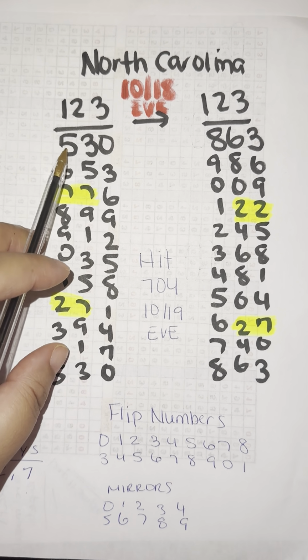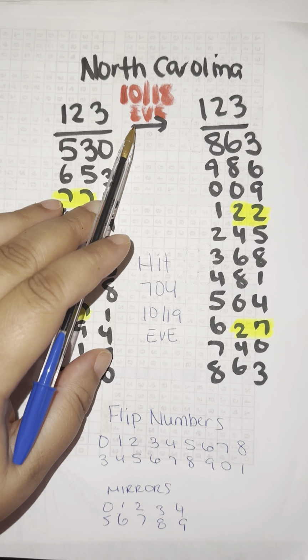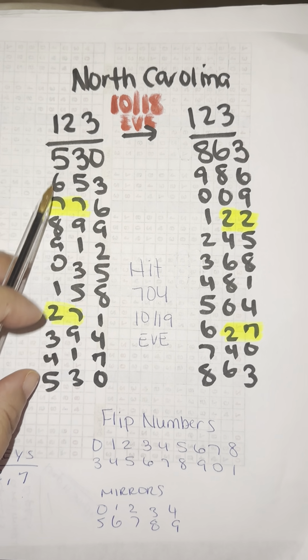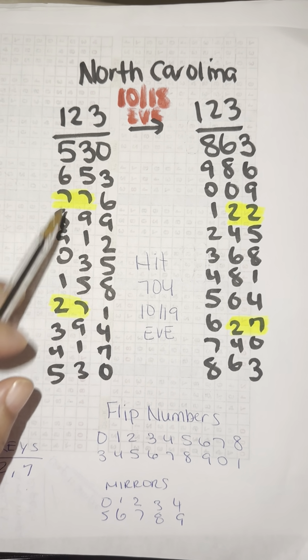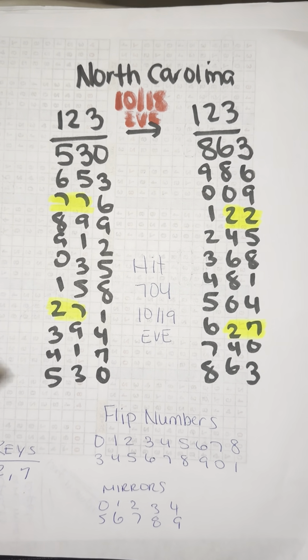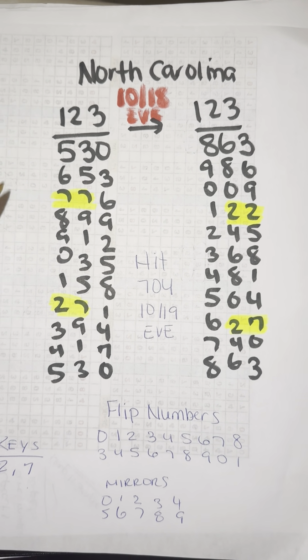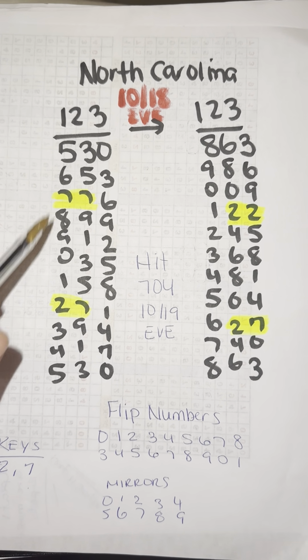You guys had a hit of 530 October 18th evening. So what I want to do for you really quickly, just in case we have some newbies, I'm going to count out the grid really quick, just the first column, so you know exactly how to put the rundown together. All right. So we have here, we're going to add 1 all the way down.